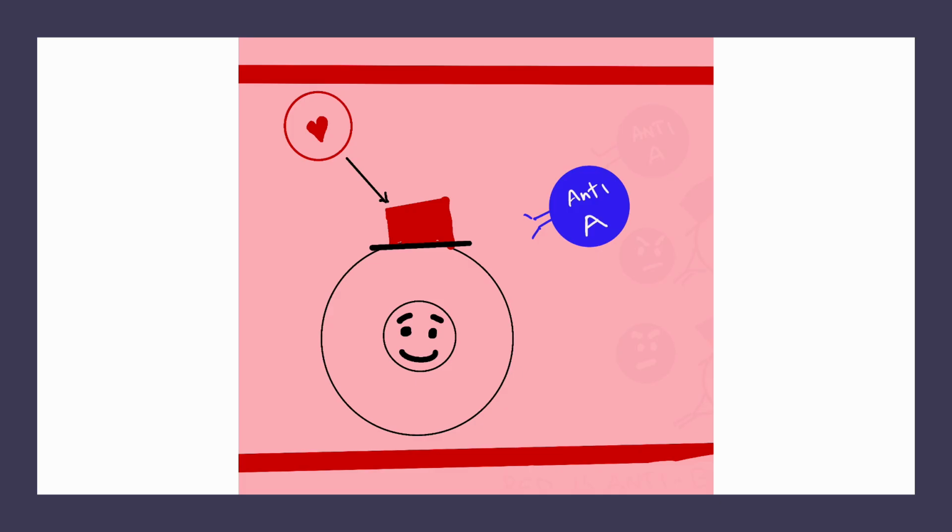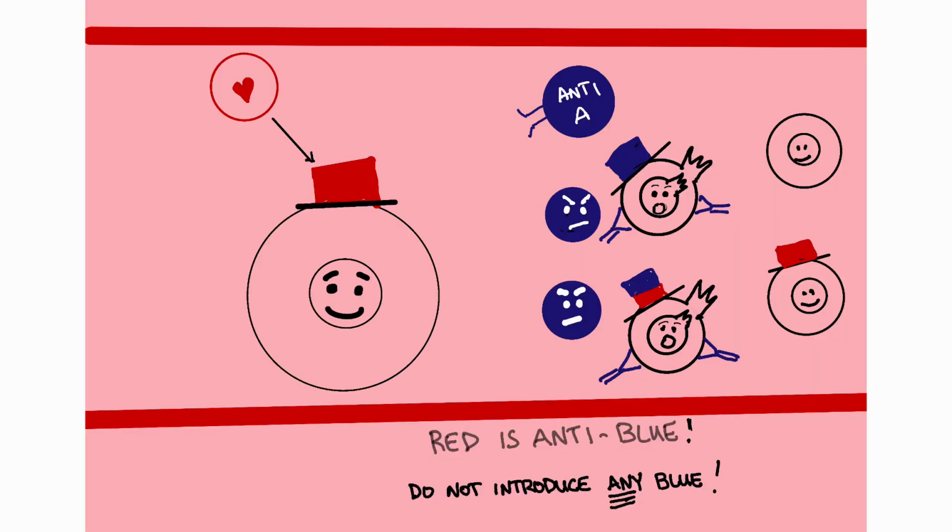Type B only loves red hats, or type B antigen, and mounts a defense against type A antigen. Red is anti-blue, so you cannot introduce any blue. So type A blood, if it were transfused, or type AB blood, if it were to be transfused, would be destroyed. But this guy is fine getting type B blood or type O.